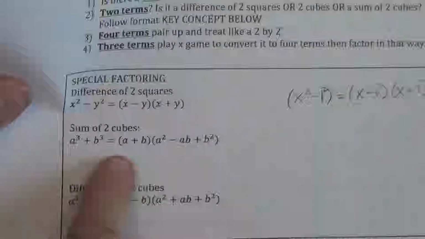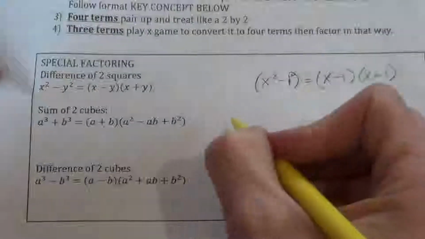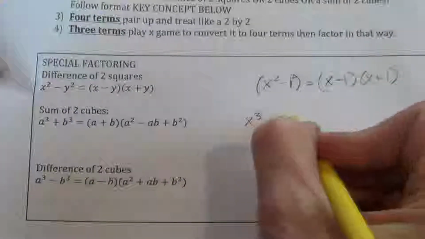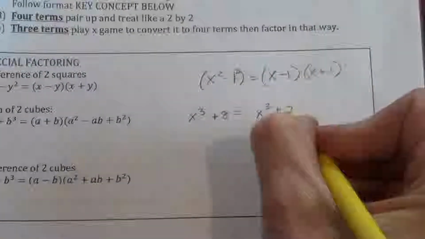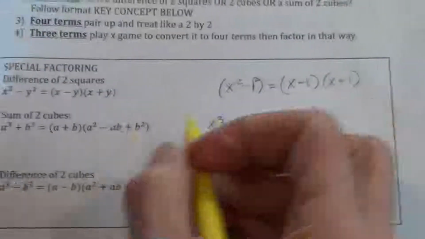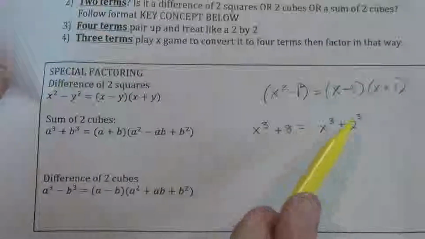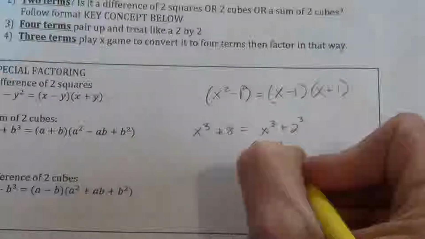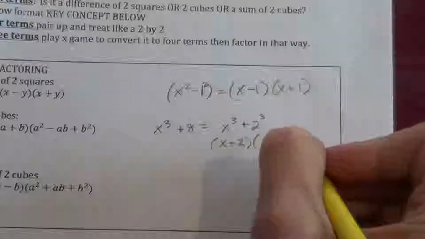Now, in this sum of cubes, an example of what we might have is x cubed plus 8. First step is I would rewrite that as x cubed plus 2 cubed. And then I would look right at my formula and realize that for every a I've got an x, for every b I've got a 2. And then I simply follow that. I know that x plus 2 is a factor.